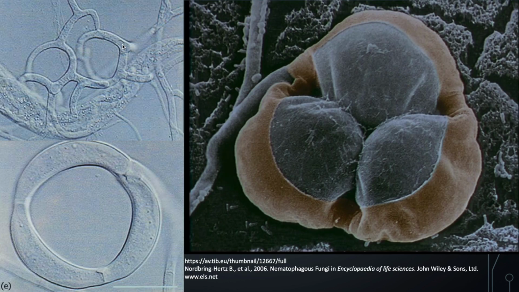So just to contrast the nets that are formed by some fungi that do not use constricting rings, we have an image here on the left, and basically these are just hyphae that anastomose and grow into one another to create these sticky nets within which the nematode gets trapped, whereas these featured here on the bottom left and in the electron micrograph on the right are actually the 3-celled rings that get triggered and pump up with liquid to capture, constrict, and consume the nematode.